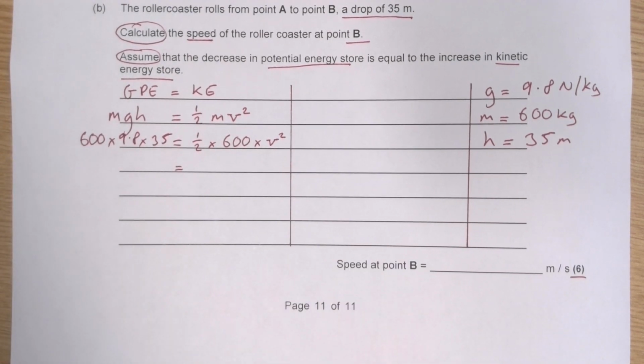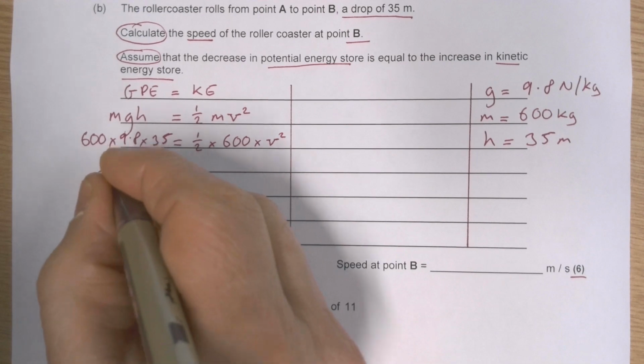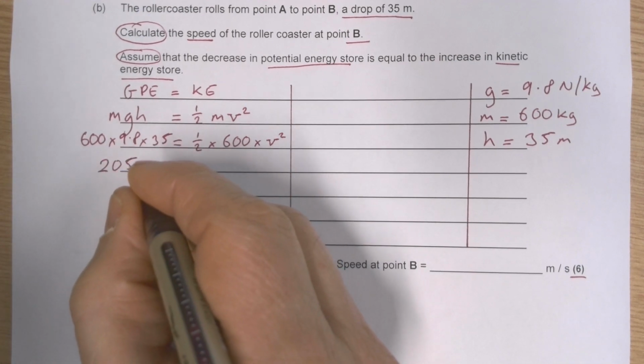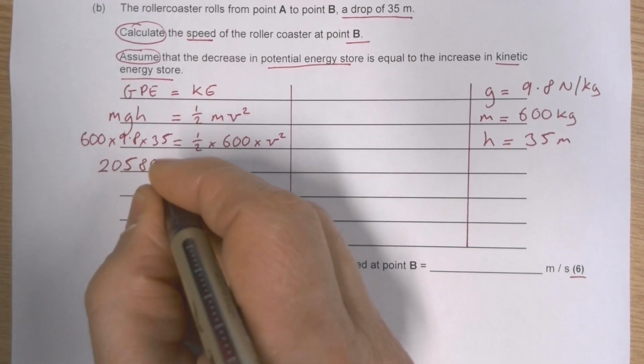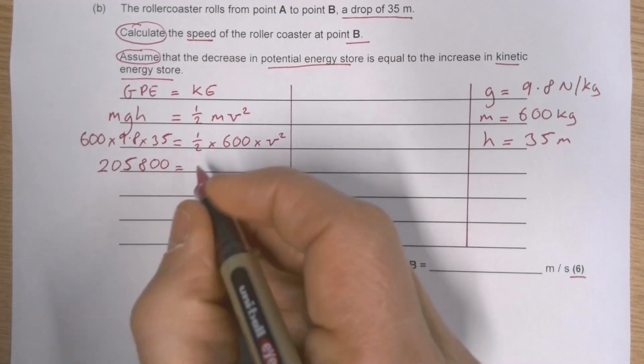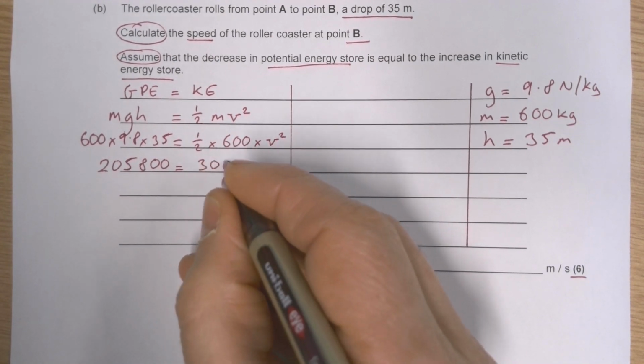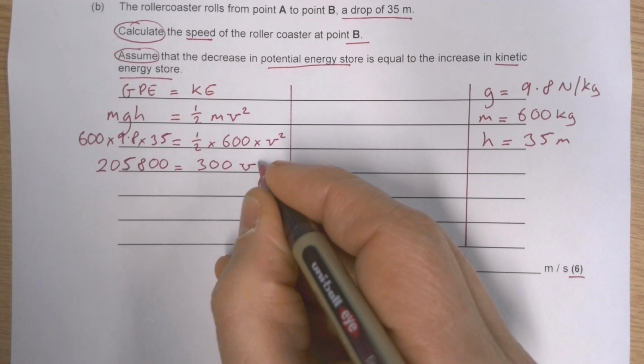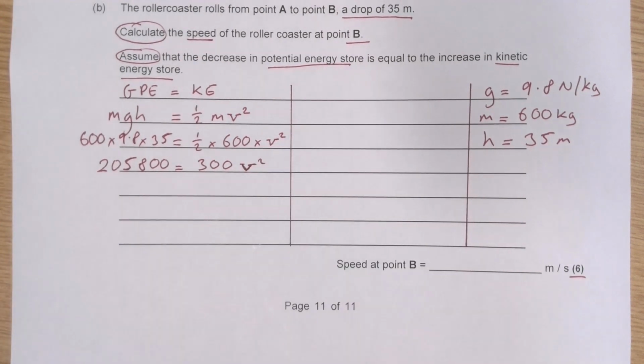I'm going to do the calculations on each side. 9.8 times 35 is equal to 205,800. Half times 600 is going to be 300 v squared.